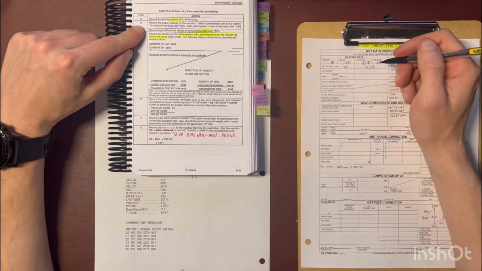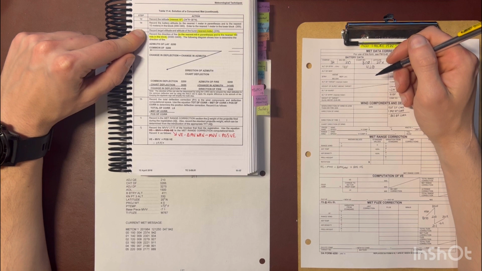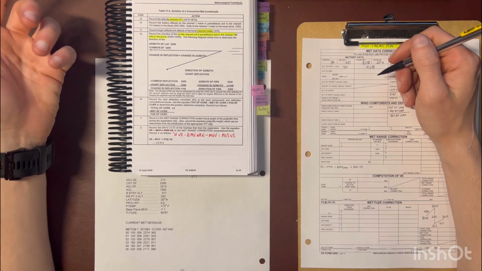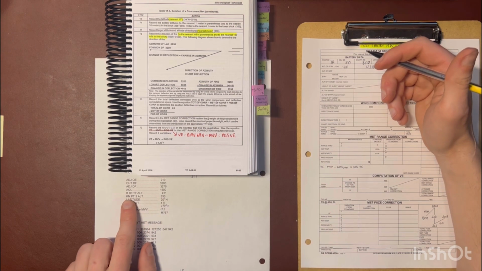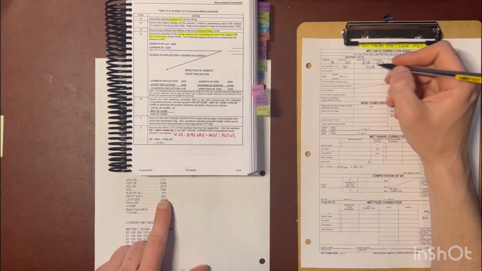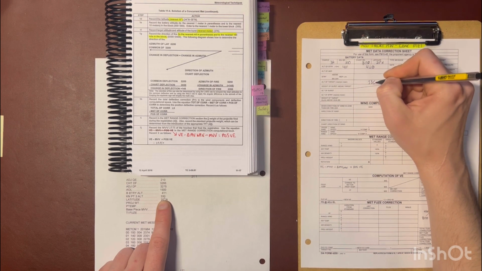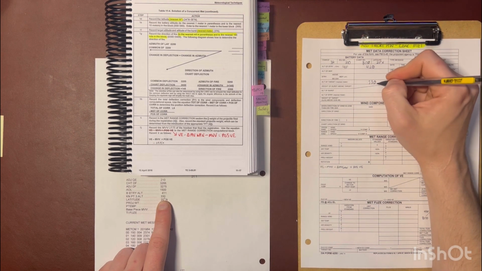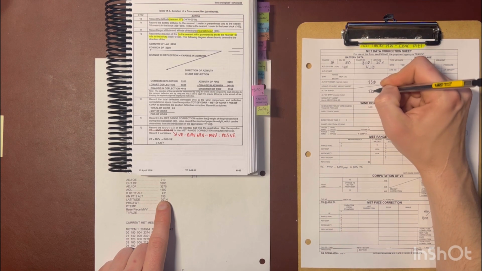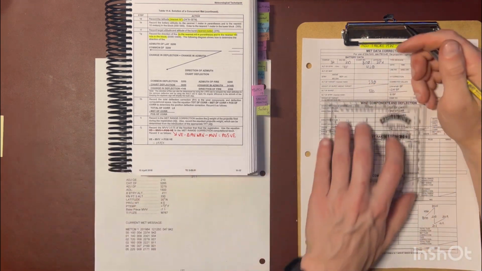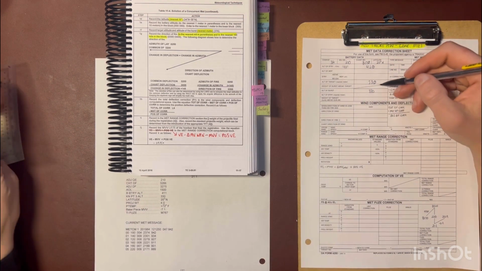Okay, done. Next, record target altitude and altitude of burst to the nearest meter. Okay, so the altitude of the target. In this particular case, because we're shooting a known point, it is the altitude of the known point. So the altitude of the known point was 330. So we're going to record that right there, 330. And the altitude of the known point and the altitude of the burst are the same thing, 330. My printer did not print this line for some reason. Okay, so 330.